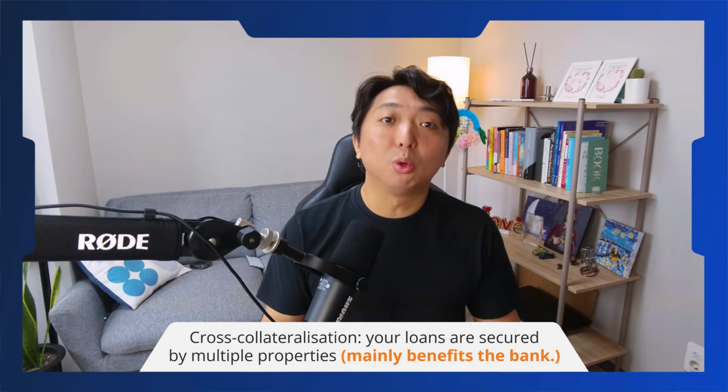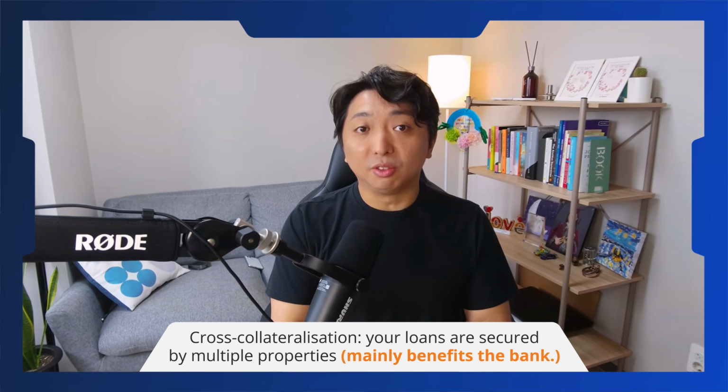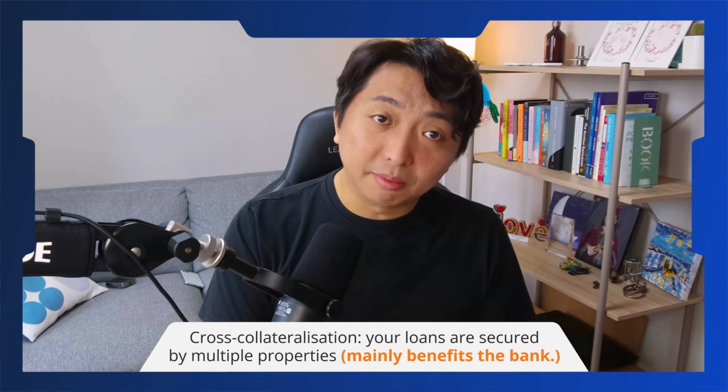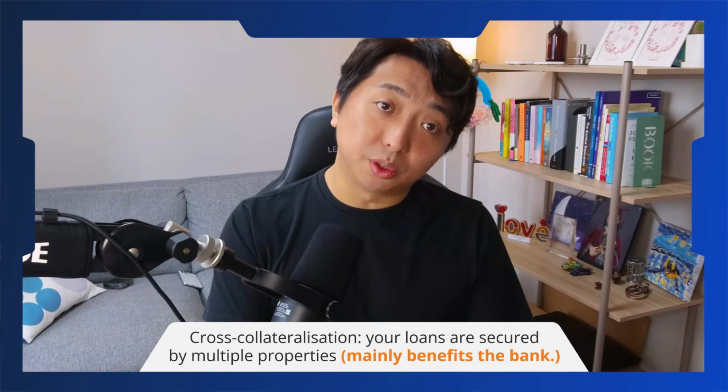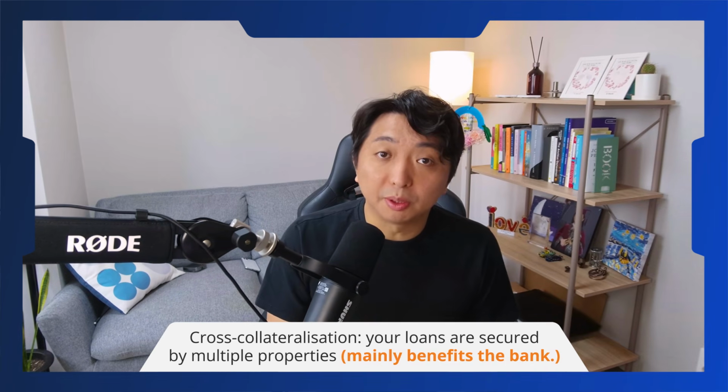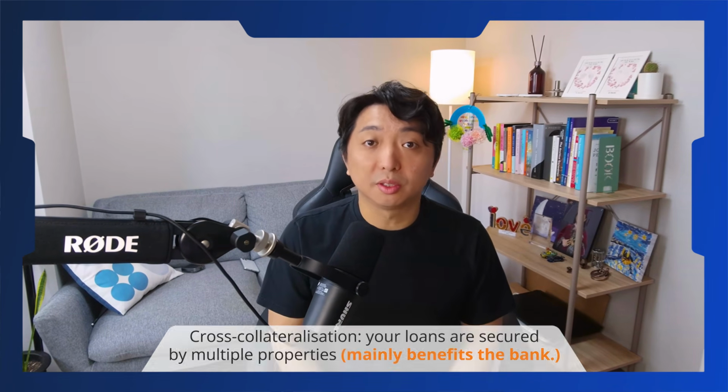Another thing to mention when we talk about structure is cross-collateralization. This is when the bank bundles all of your properties together as security for all your loans. It sounds convenient, but it's only convenient for them, not for you. Here's why. Let's say you own two properties worth 500,000 each, and you want to sell one. With cross-collateralization, the bank might say, well, we need to make sure that the remaining property has enough value to secure all the remaining debt. This can stop you from selling when you want to. Always insist on separate loans for separate properties. Yes, it's a bit more paperwork, but it gives you more control over your portfolio.